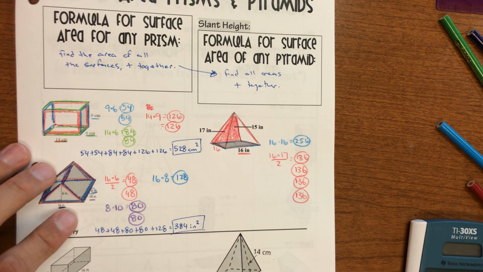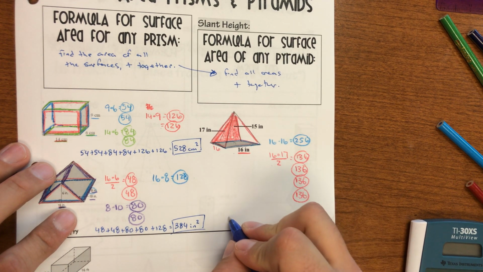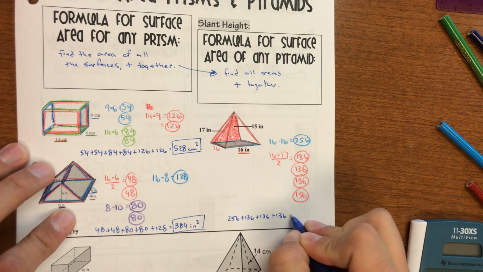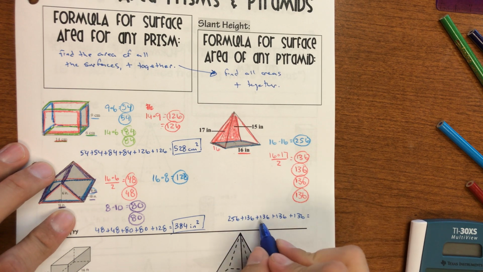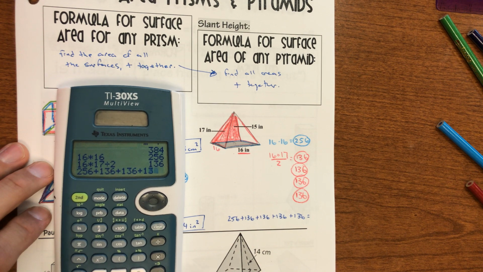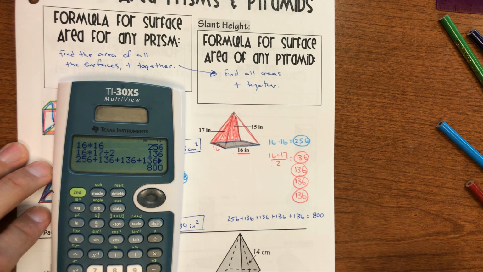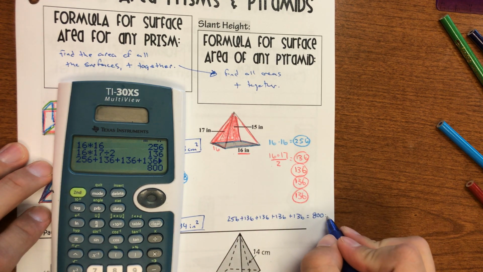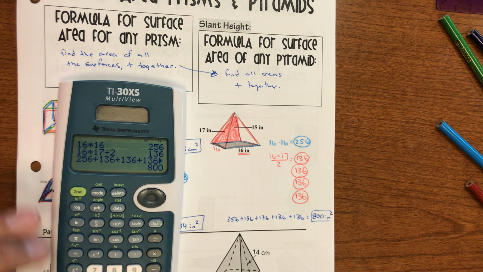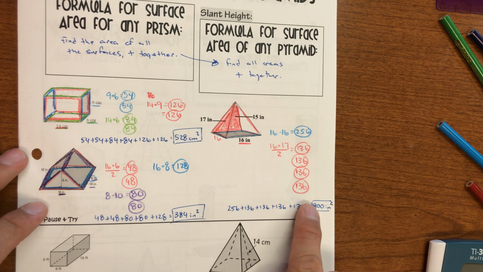Now I need to add all those together and figure out the surface area, because these are all my surfaces. So 256 plus 136 plus 136 plus 136 plus 136. I think that's 4. Yep. So that gives me 800. 800 inches. Those are our units, and we're finding area, which is in 2 dimensions, so 800 inches squared. That gives me the area of my pyramid, the bottom and then the 4 sides all added together.